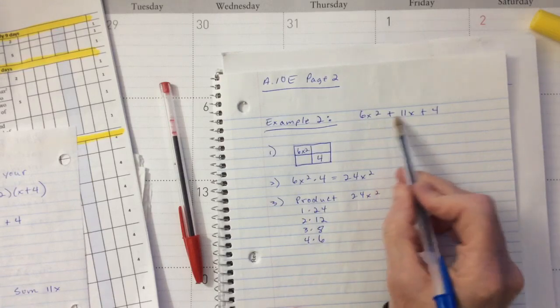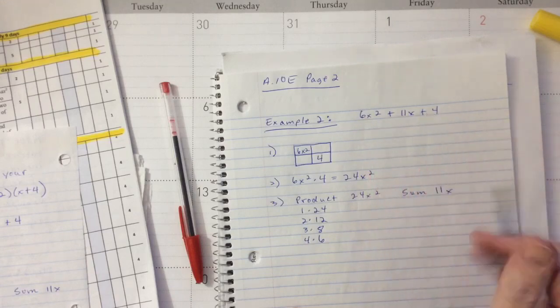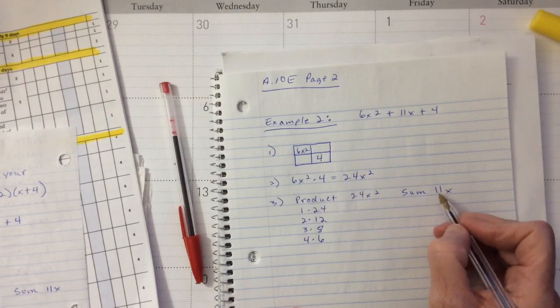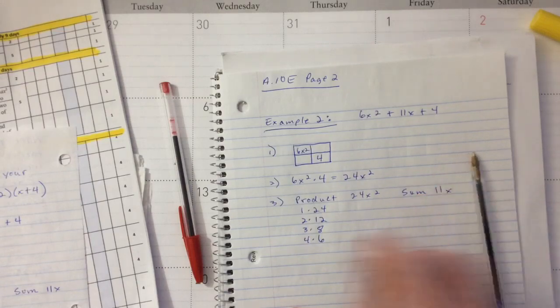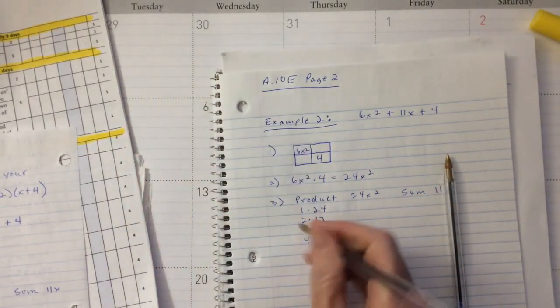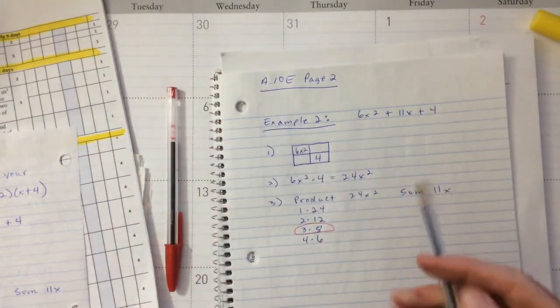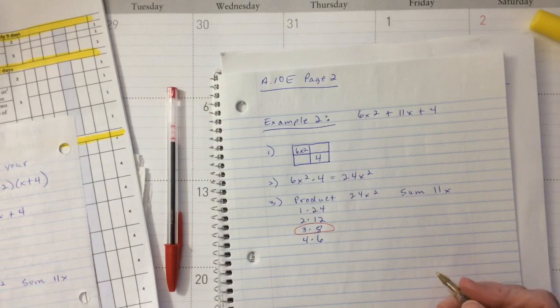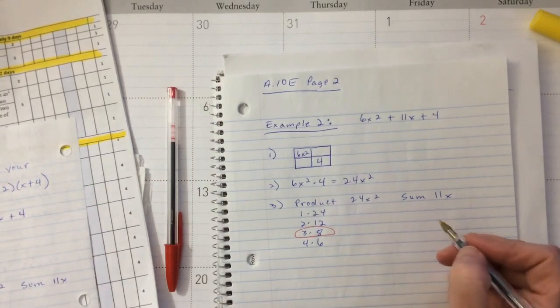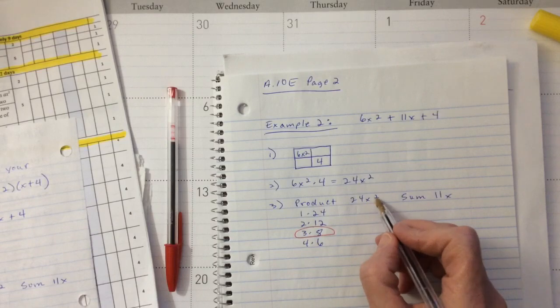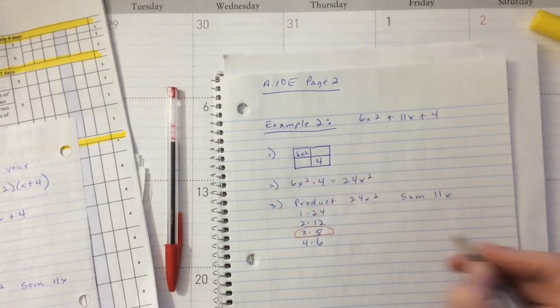And all of this is positive here, so we don't have to worry about any negatives. So what plus what will be 11? We know that 3 plus 8 is going to be 11. And it's x squared, so I will put a 3x.